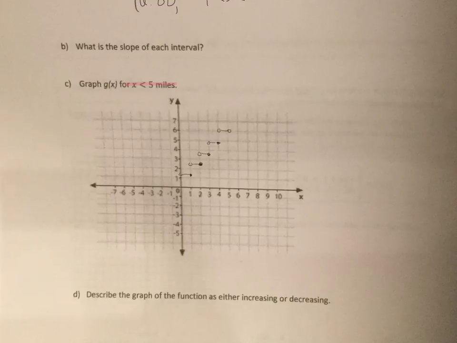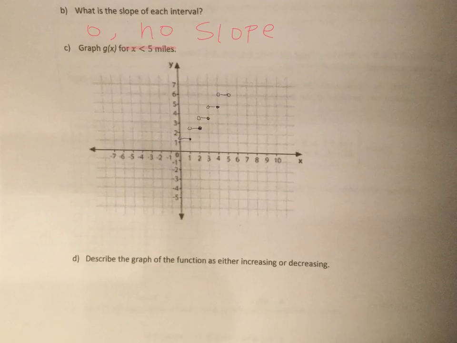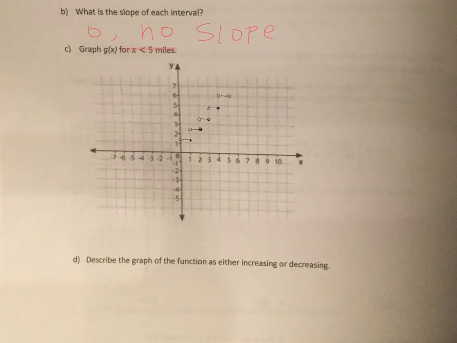It asks on part B, what is the slope of each interval? Well, if you look at the slope, it's flat, flat, flat, flat, flat. So the slope of each interval is 0. Okay? The slope is 0. There is no slope. If you move down, it says describe the graph of the function as either increasing or decreasing. So even though each piece has no slope, we can tell that the entire function as a whole is increasing.